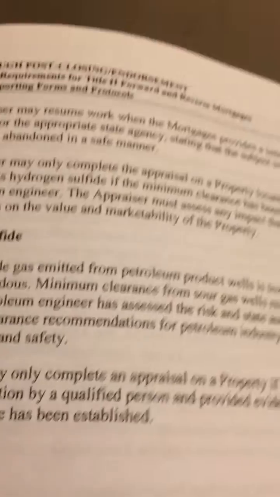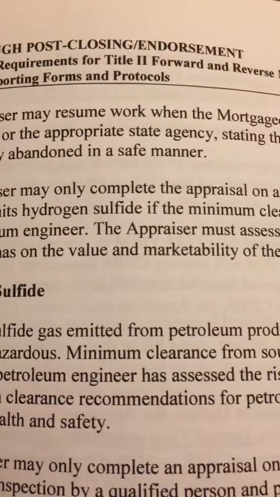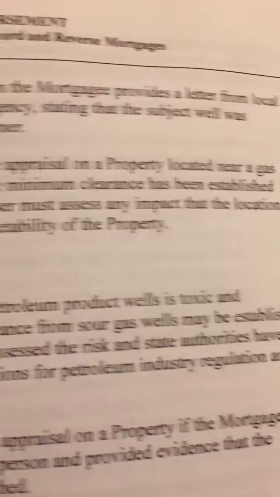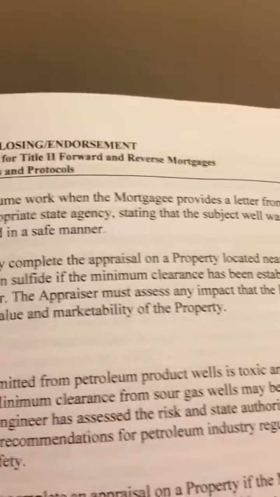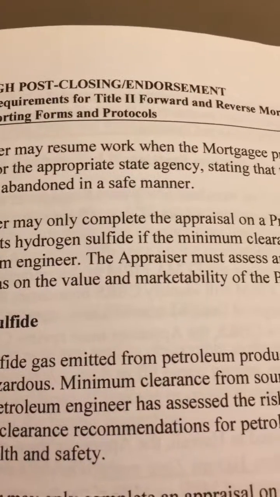2. Abandoned. If the appraiser notes an abandoned gas or oil well on the subject site or an adjacent property, the appraiser must stop work and notify the mortgagee. Page 27. The appraiser may resume work when the mortgagee provides a letter from local jurisdiction or the appropriate state agency stating that the subject well was permanently abandoned in a safe manner.